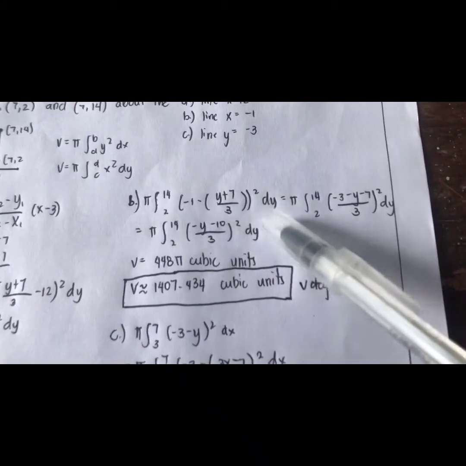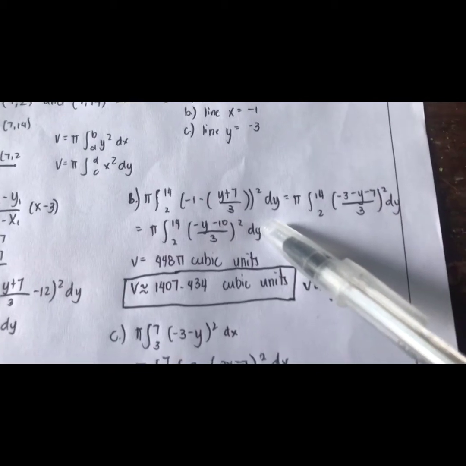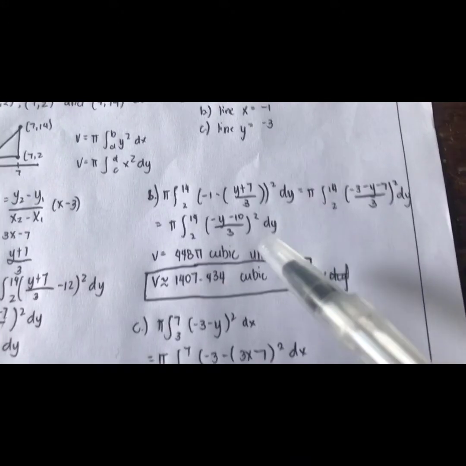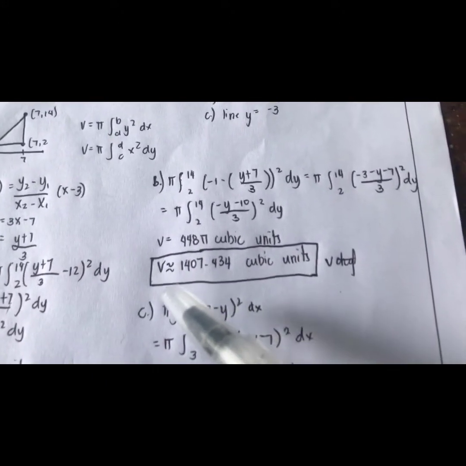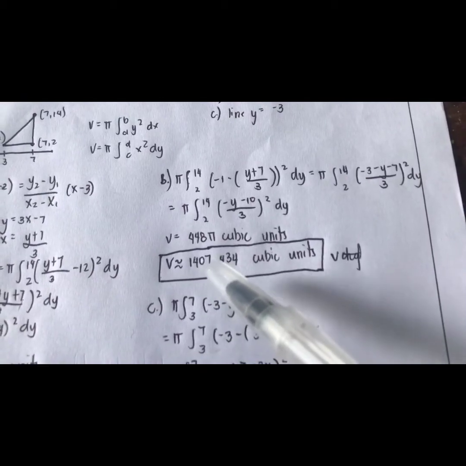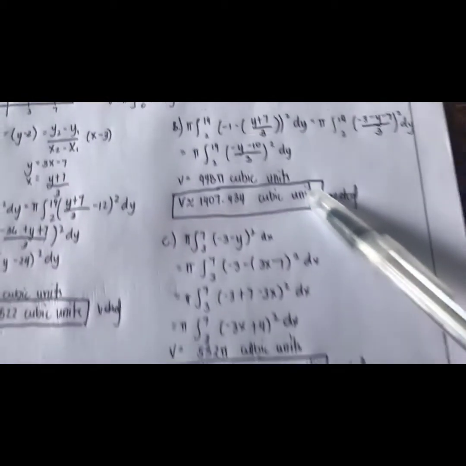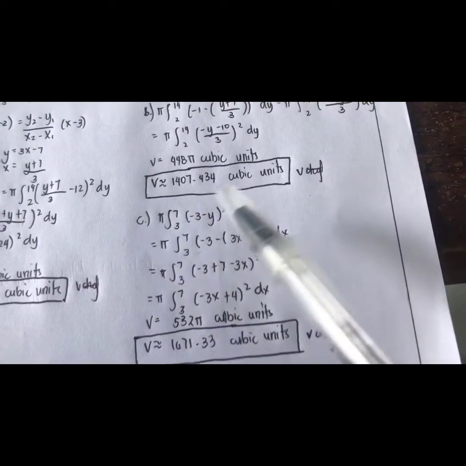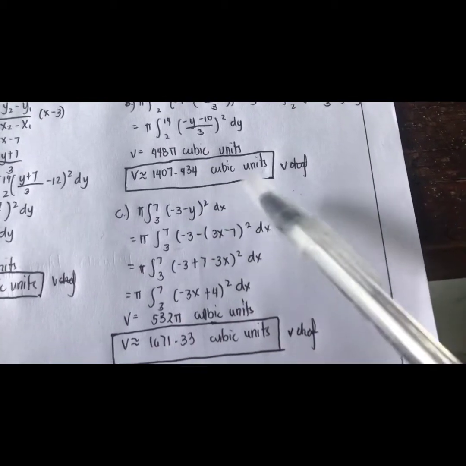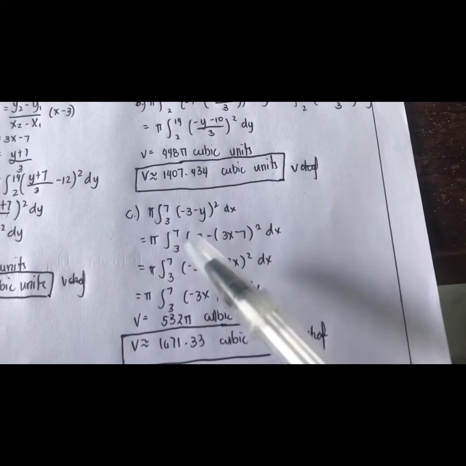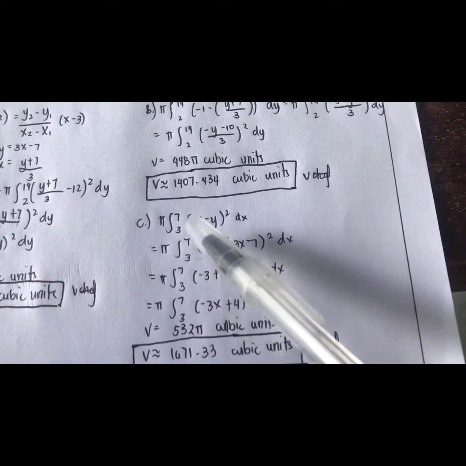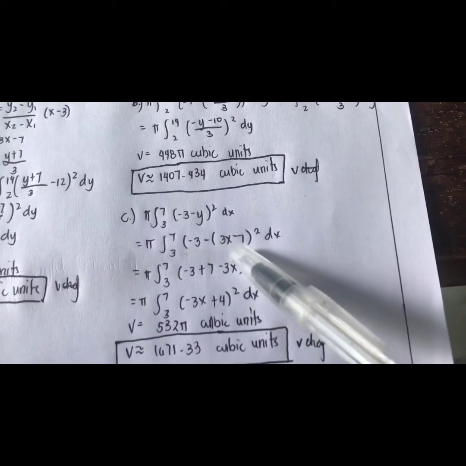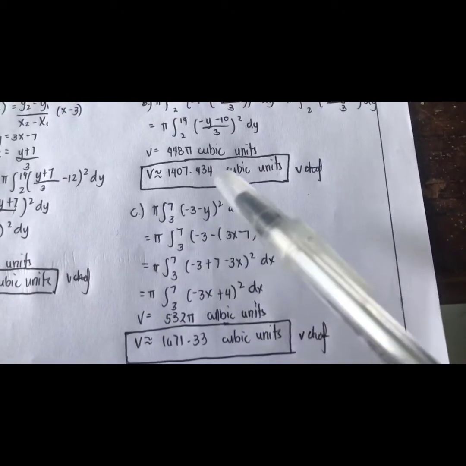If we input this one again in the calculator, we will have volume is equal to 448 pi cubic units, and it is approximately equal to 1,407.434 cubic units. And lastly, for letter C, pi, the integral of (negative 3 minus y) squared dx from 3 to 7. And then we will have pi, the integral of (negative 3 minus the quantity (3x - 7)) raised to 2 dx from 3 to 7.